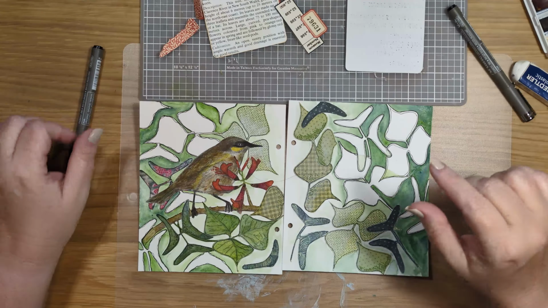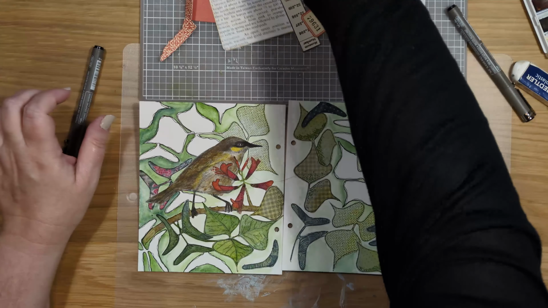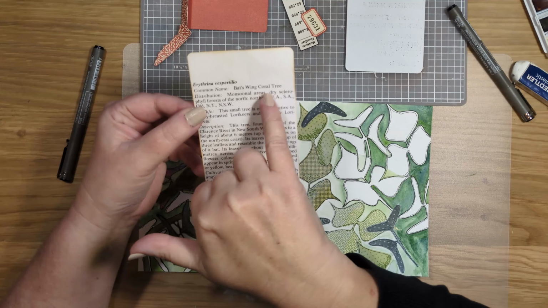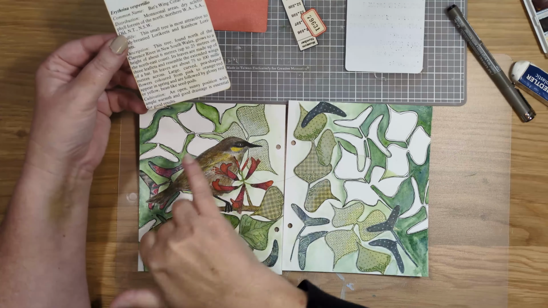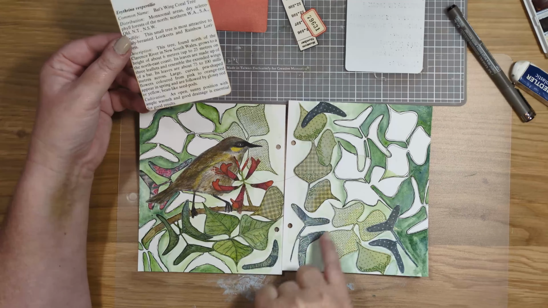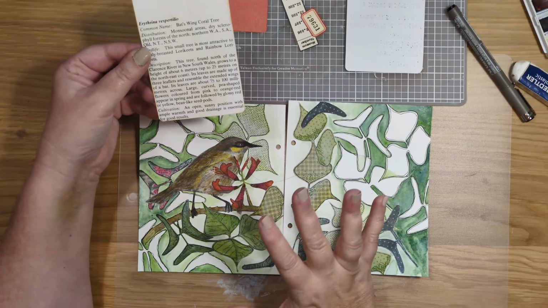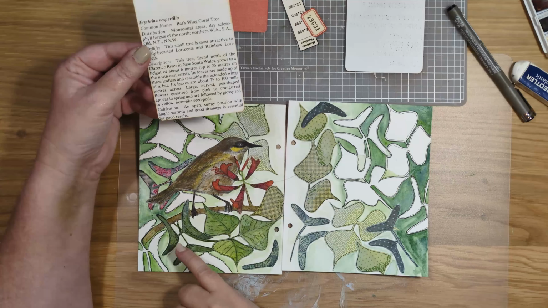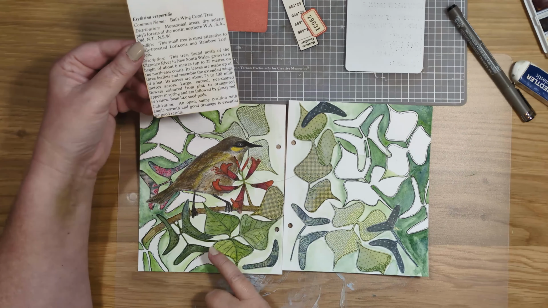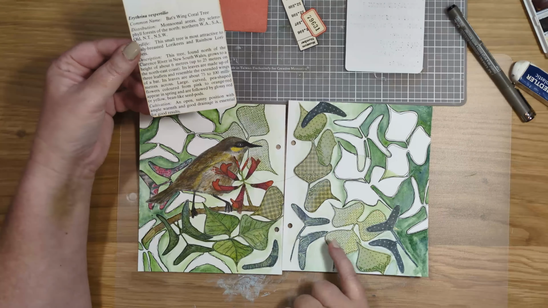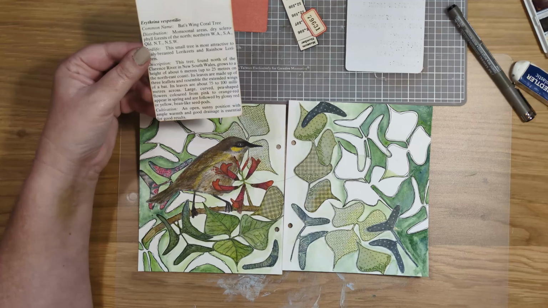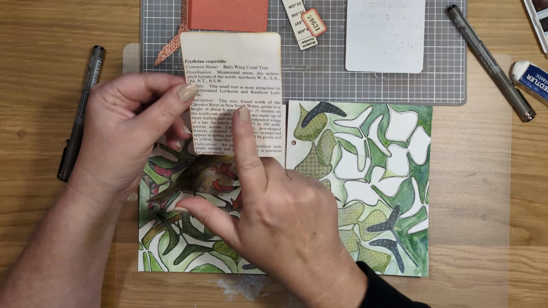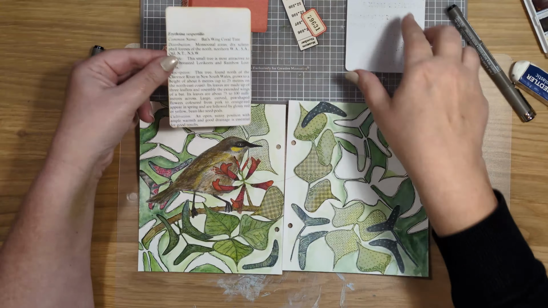So I also have pulled out the explanation about the bat's wing coral tree, which is the leaf and the tree that this is. And it's got a very unique shaped leaf. The younger leaves are one shape, and then as they get older, they sort of turn into this bat-winged shape leaf. I think that's how it works. And so I've got the explanation for that out of the book.